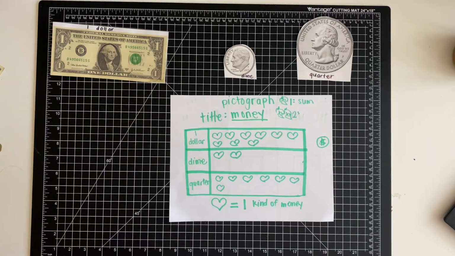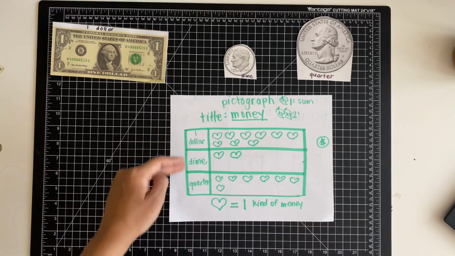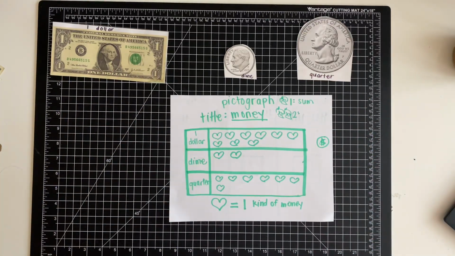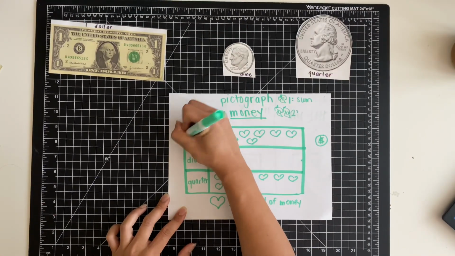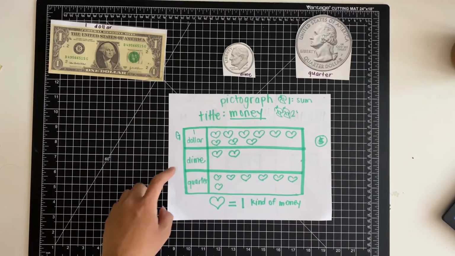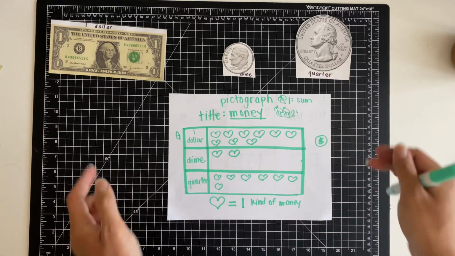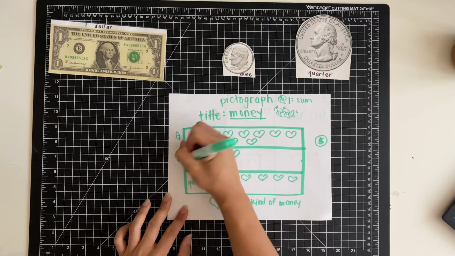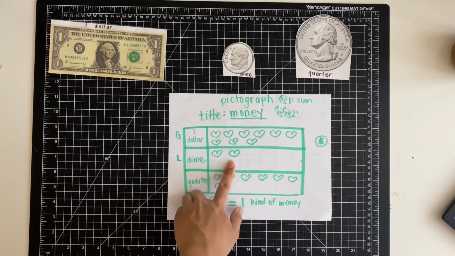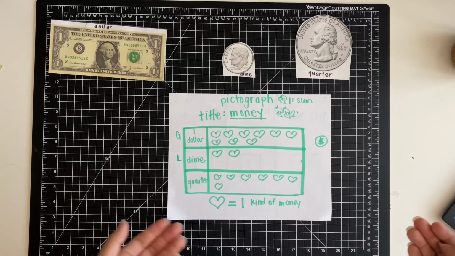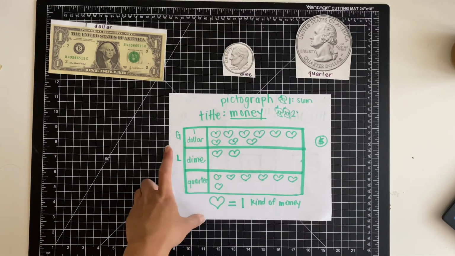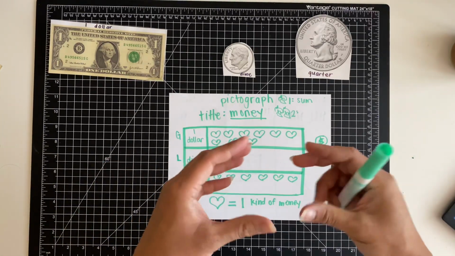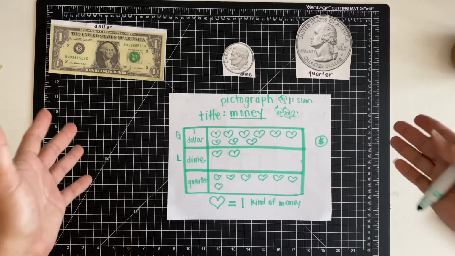So, first thing I'm going to do is look for the category with the greatest amount or the most. Let's see, which would be the dollars. I'm going to write down G for greatest. And then now I have to look for the other category that has the least amount of money, which should be the dime because it has the smallest number found. So now what I want you to do is do some subtraction. I want you to take away the least amount from the greatest amount.